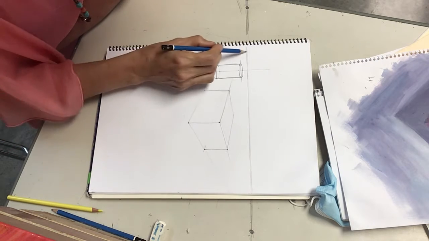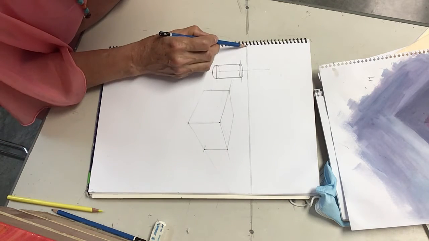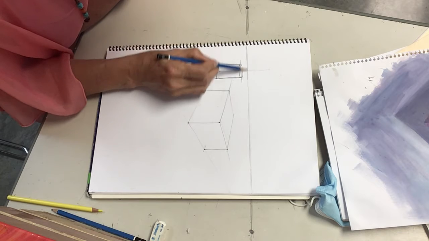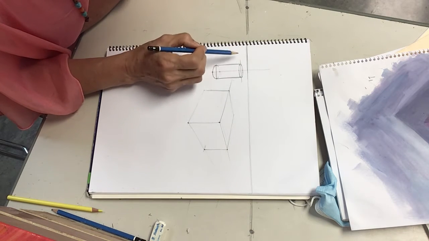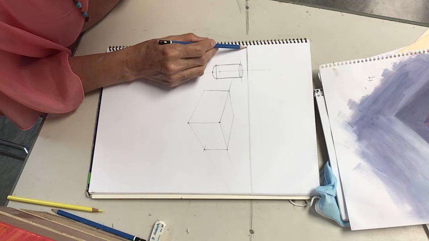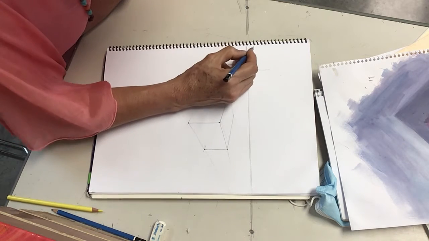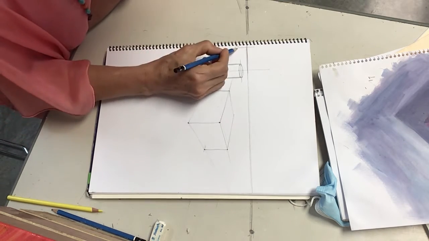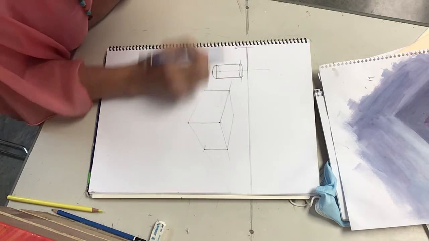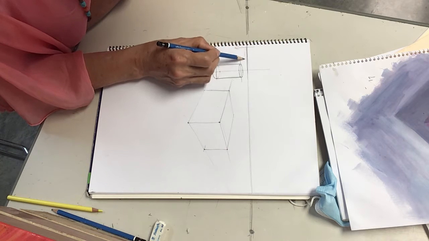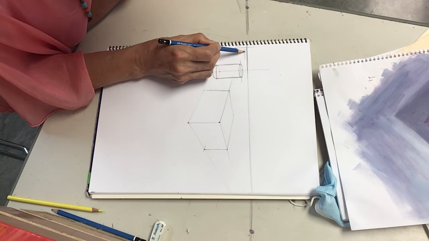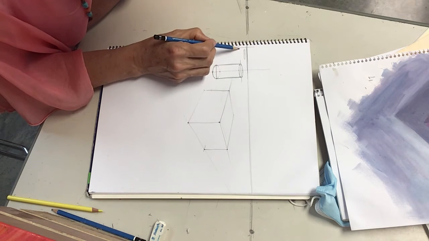Okay, I'm going to do a short explanation here. At the horizon line, any circle is going to look like a line. As it goes down, we start seeing the top part of the cylinder, meaning that here probably we are going to see something like this.